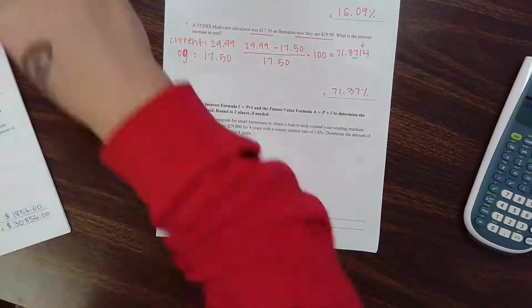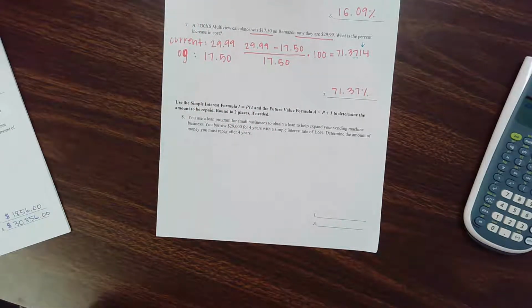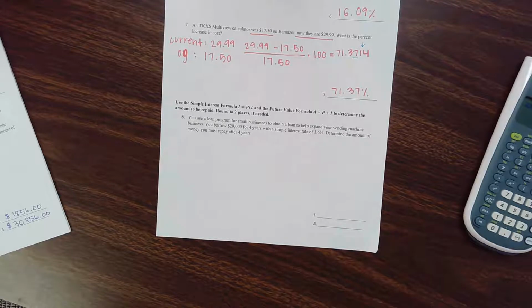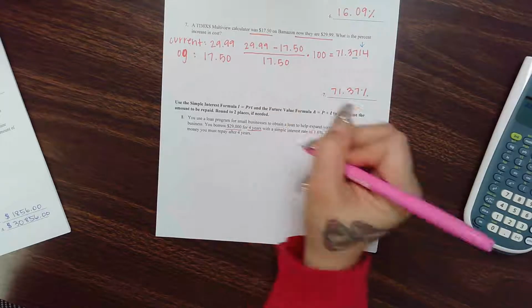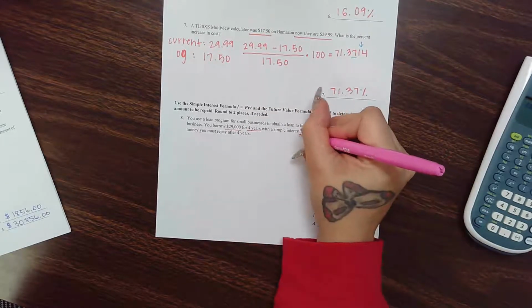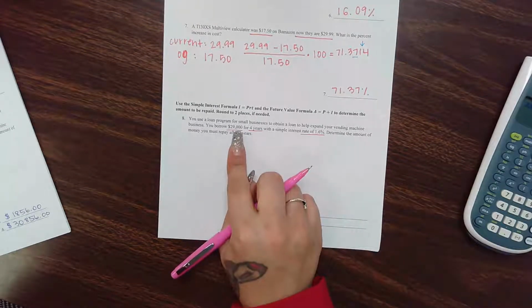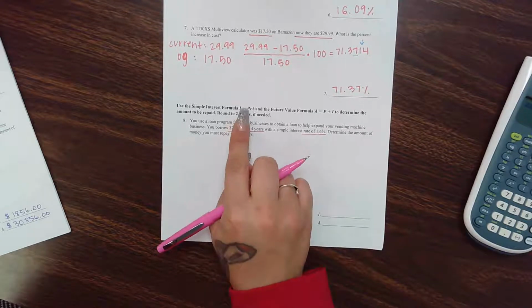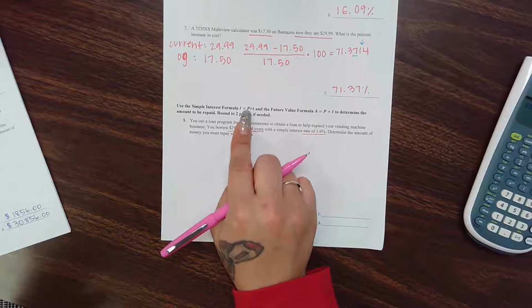Okay, so we're going to read through our problem. We're going to find the important information to solve this. Okay, so you use a loan program for small businesses to obtain a loan to help expand your vending machine business. You borrow $29,000 for 4 years with a simple interest rate of 1.6%. Okay, well, that's your P, there's your R, and that's your T. You have everything you need to do the simple interest formula and figure out what you're going to be charged. So let me do that.